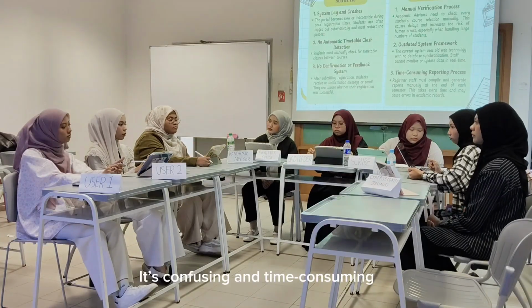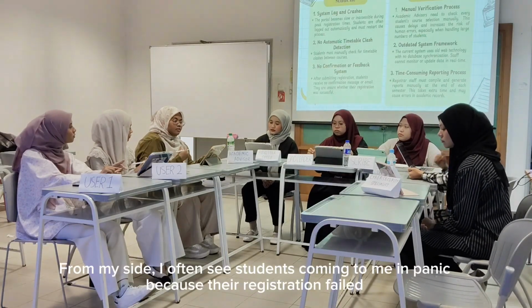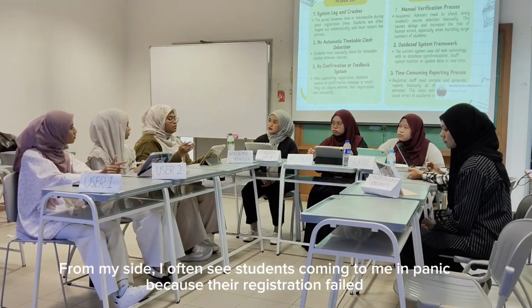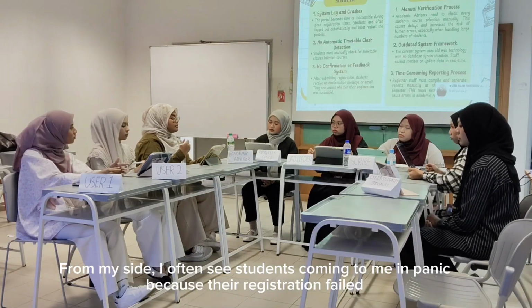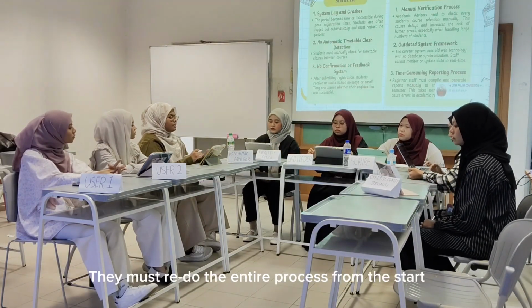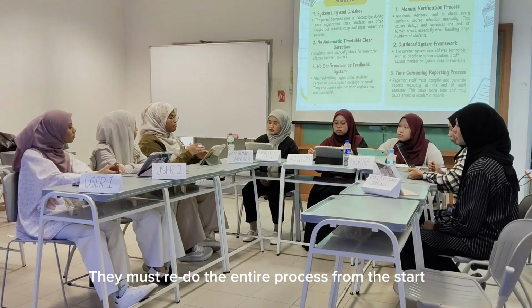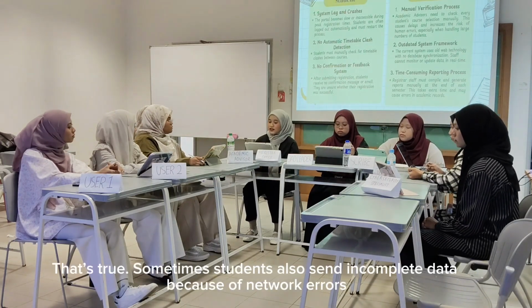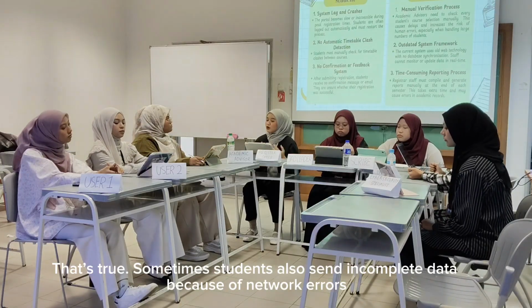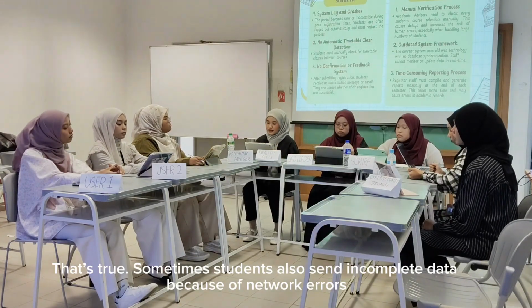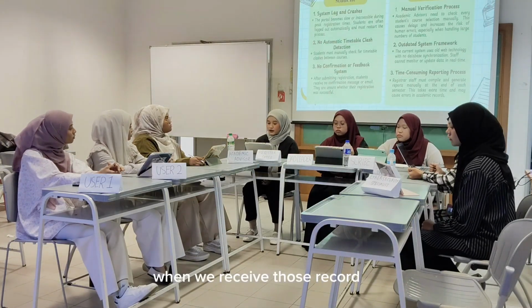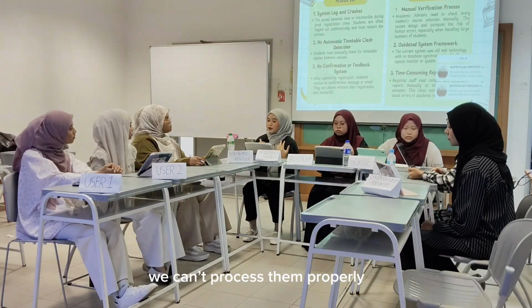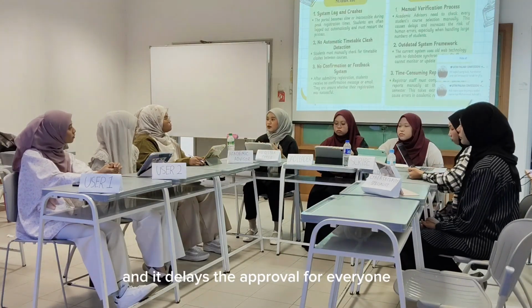The system doesn't automatically detect overlapping classes, so we must manually check everything. It's confusing and time-consuming. On my side, I often see students coming to me because their registration failed due to a crash. They must repeat the entire process from the start, which wastes time and causes stress. That's true. Sometimes students also send incomplete data because of network errors. When we receive it, we cannot process it properly.